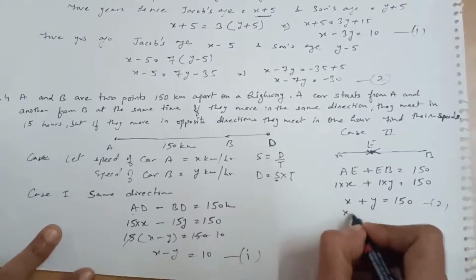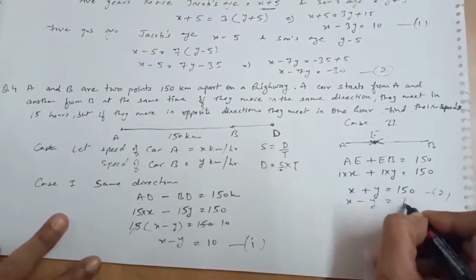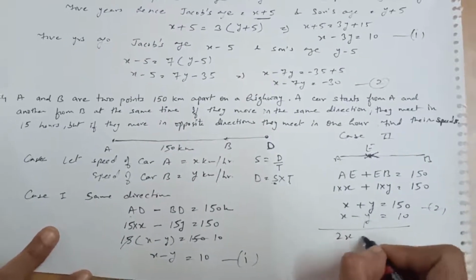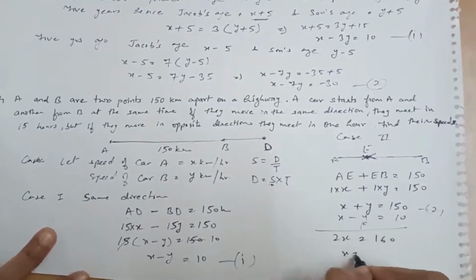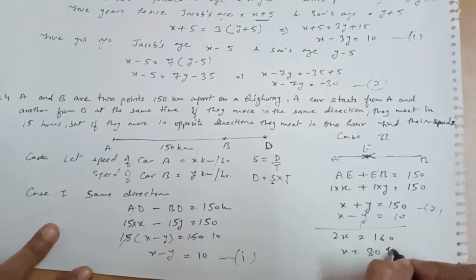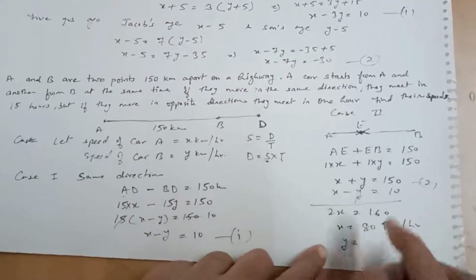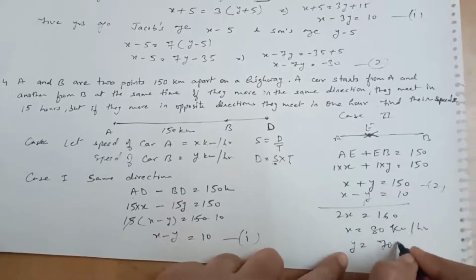You can utilize it very easily. X minus y was 10. You can add both the equations. Adding, we get 2x, and the y will cancel out. 160. So x will be 80 km per hour. And putting in x, y will be 150 minus 80, which is 70 km per hour.